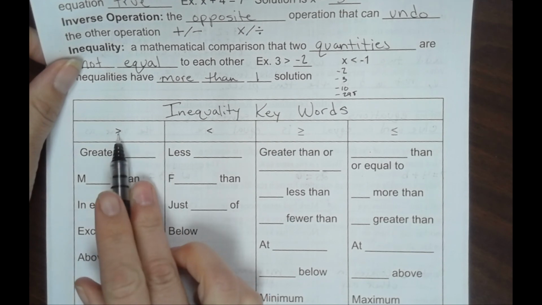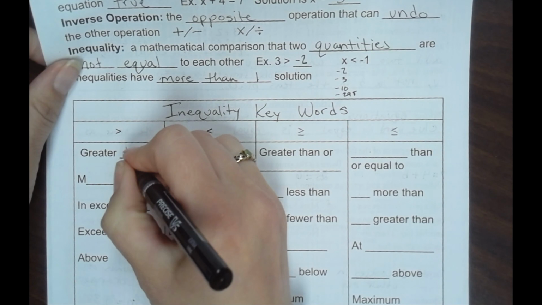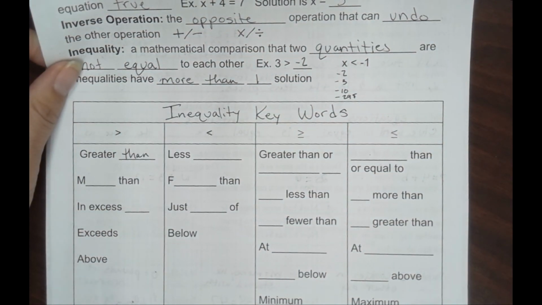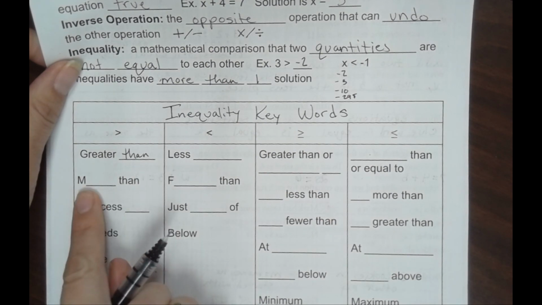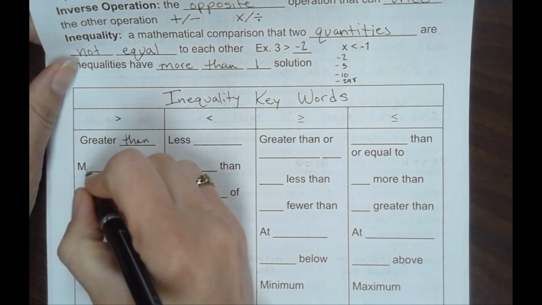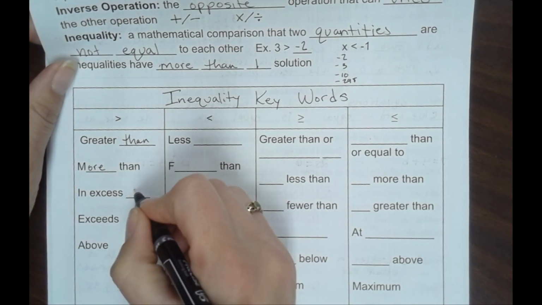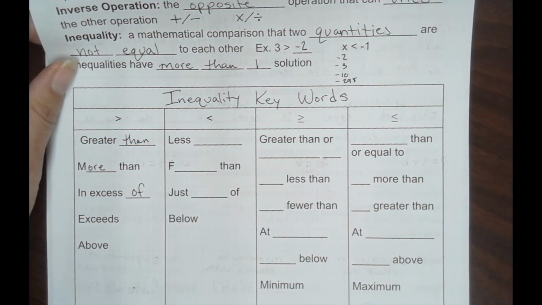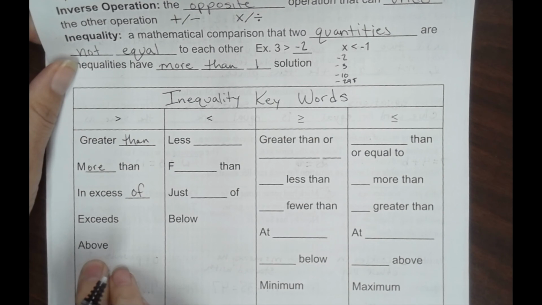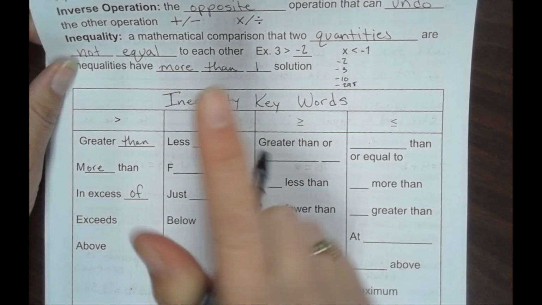The mouth is always open towards the bigger number. So here, this could be greater than. Some other words though that we might use, I want you to think it starts with an M. More than would be the same as saying greater than. Another one could be in excess of, exceeds, or above.